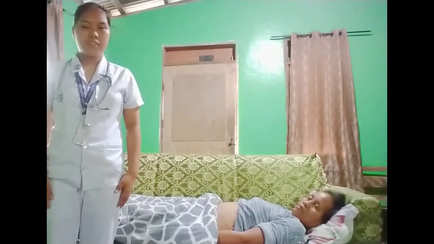Ensure that the bladder of the patient is empty. This is to eliminate the distension and also the interference with an accurate examination. Position the client in a supine position and cover the upper and lower body parts of the patient with a bed sheet and leave the abdomen exposed. This is to have easy access to the abdomen.